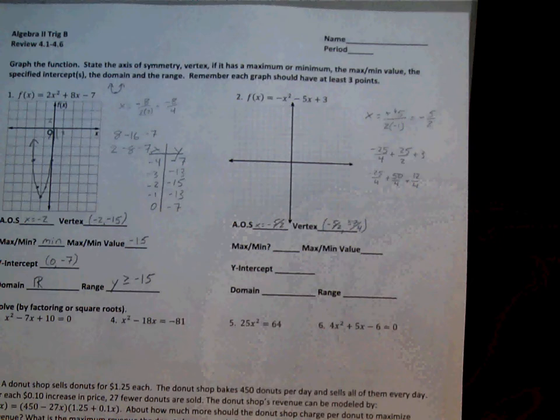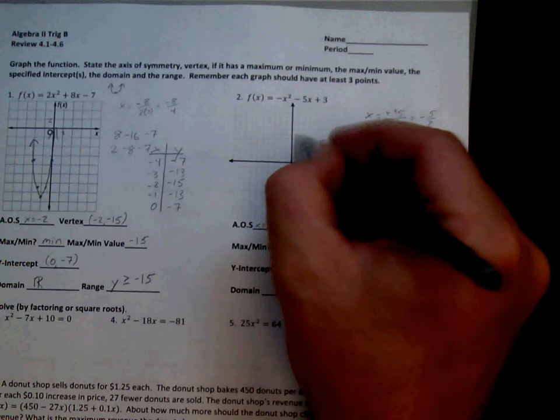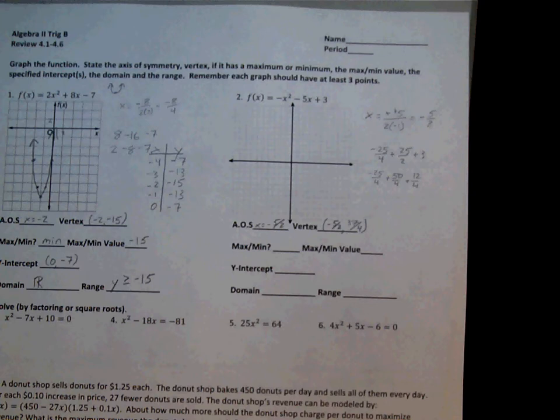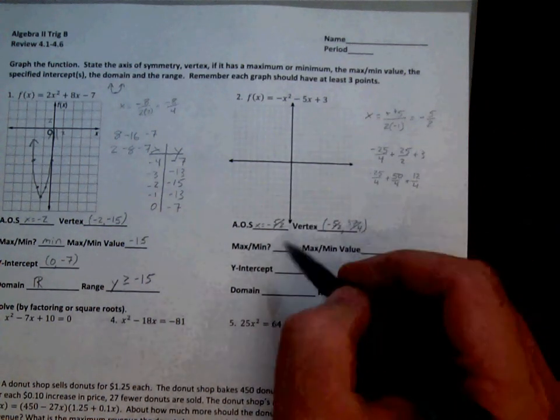Now, having that as a decimal might be helpful. That looks like 9.25. 1, 2, 3, 4, 5, 6, 7, 8, 9. It looks like we don't have to change the scale for that one. It is opening down, so I don't think we need to change the scale. We can go by ones on this problem. That won't be a problem. That won't be an issue.